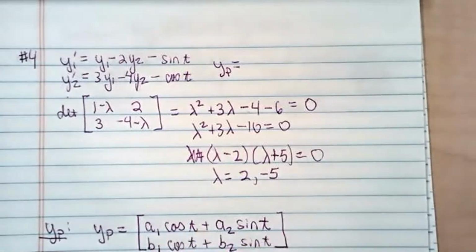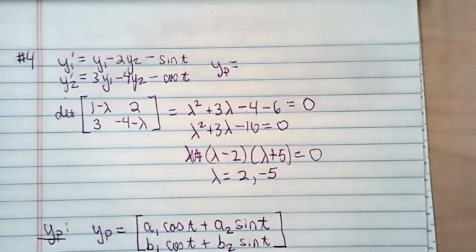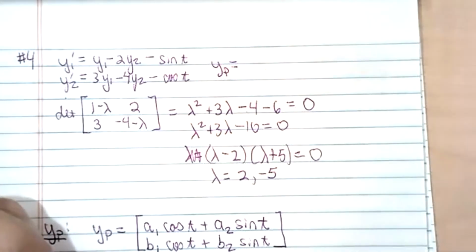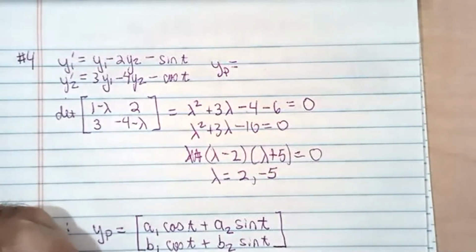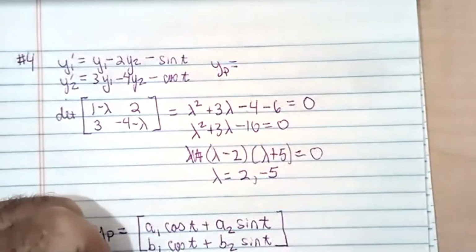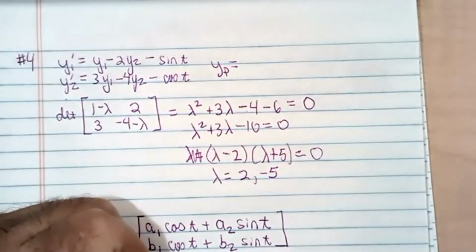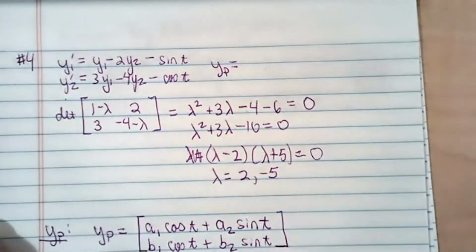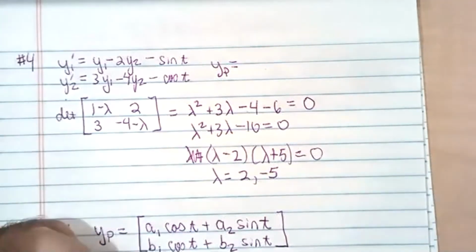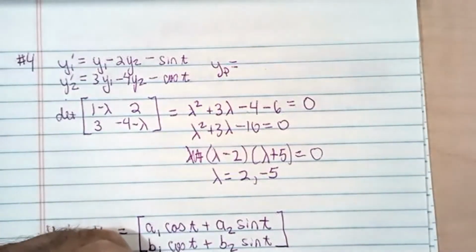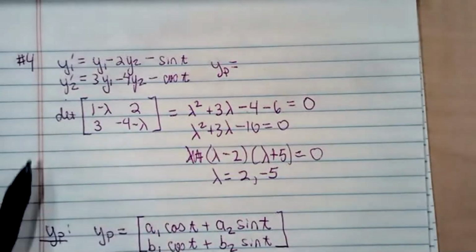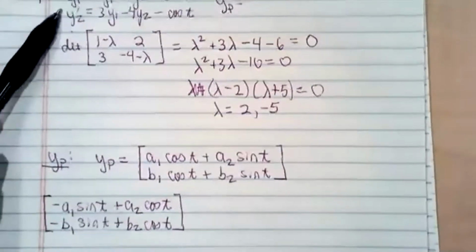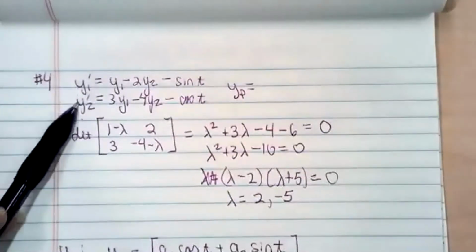Okay, let's take the derivative of this. When I take the derivative of the top, I'm going to get minus A1 sine t plus A2 cosine t. When I take the derivative of the bottom one, I'm going to get minus B1 sine t plus B2 cosine t. And that accounts for the y prime term, the left-hand side of the equation.